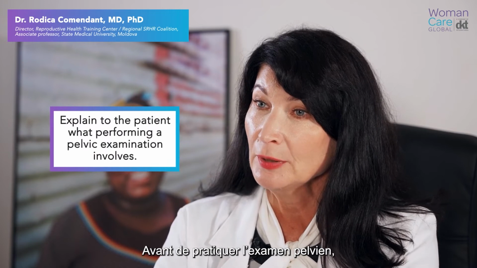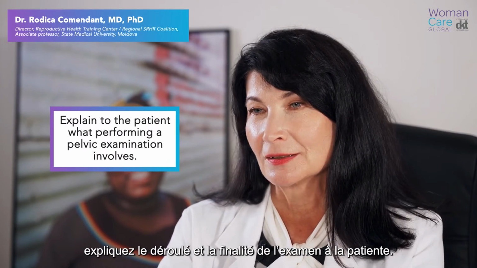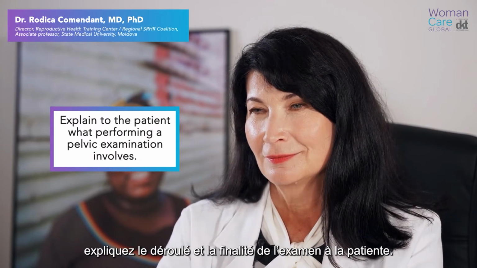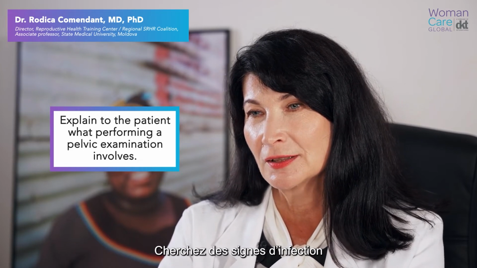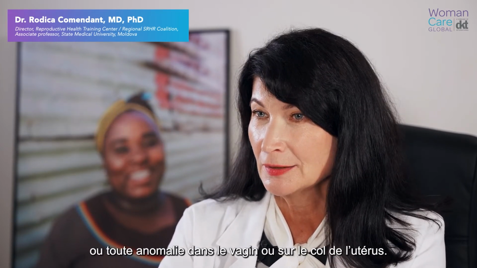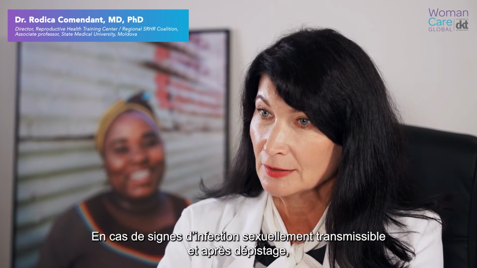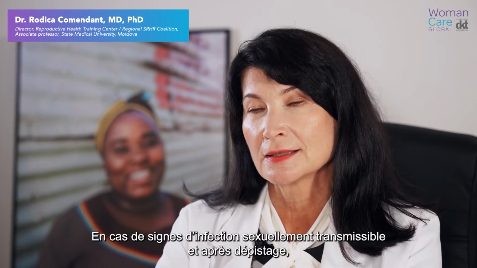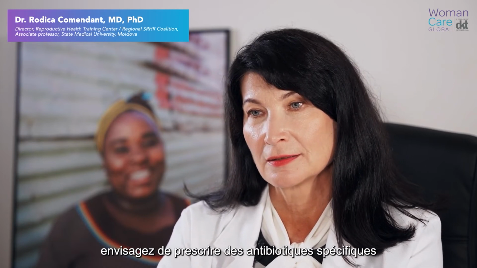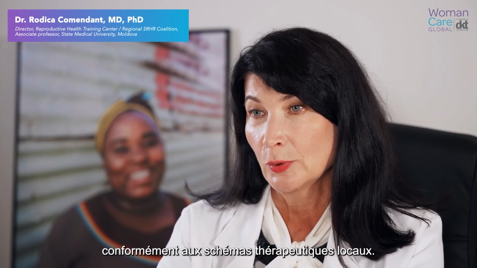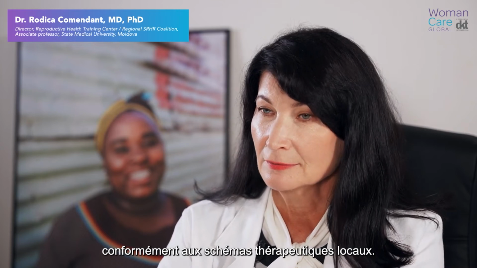When performing a pelvic examination, explain to the patient what this involves. Check for signs of infection or any abnormalities in the vaginal cervix. Consider starting specific antibiotics if there are signs of sexually transmitted infections after the screening, following local treatment regimens.